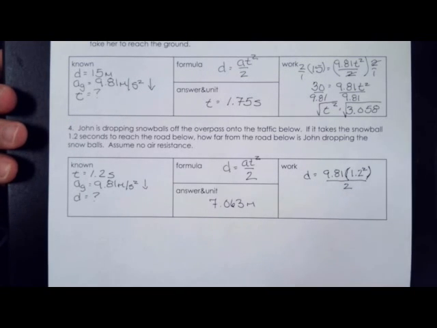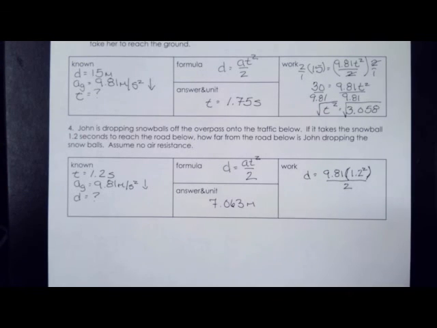Okay. So hopefully that helps clarify some of the issues that you had doing this worksheet.